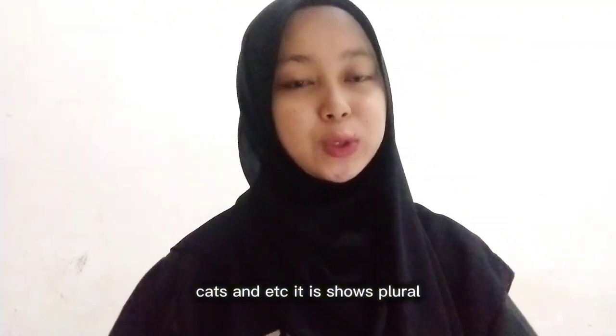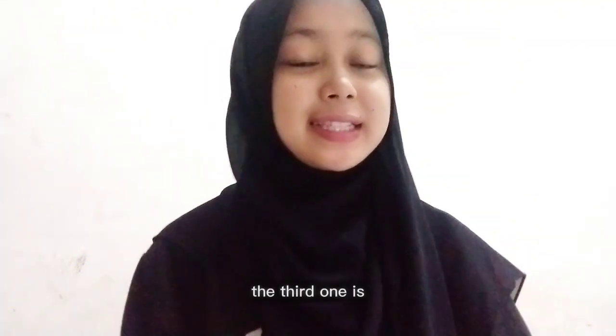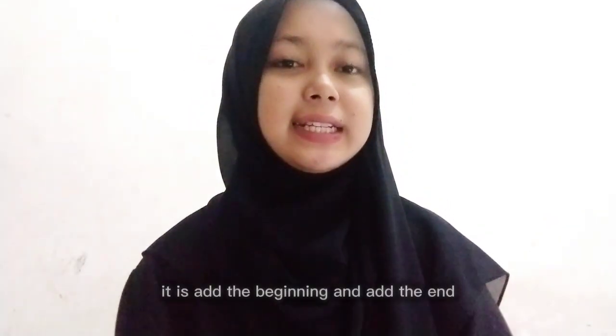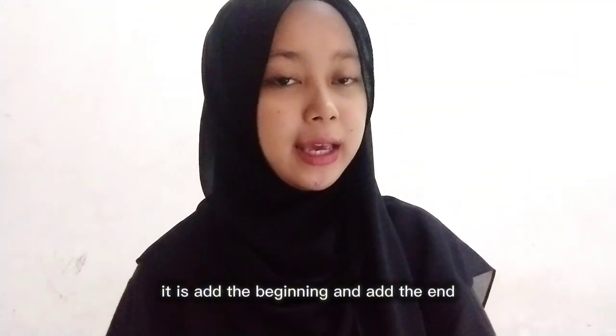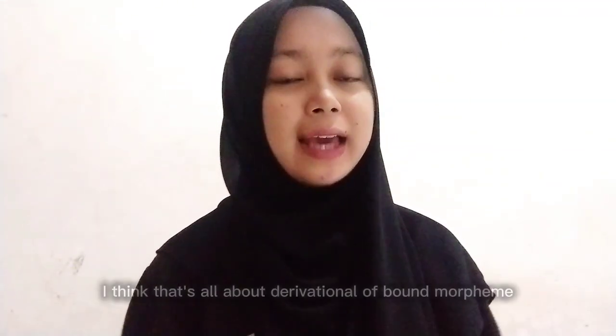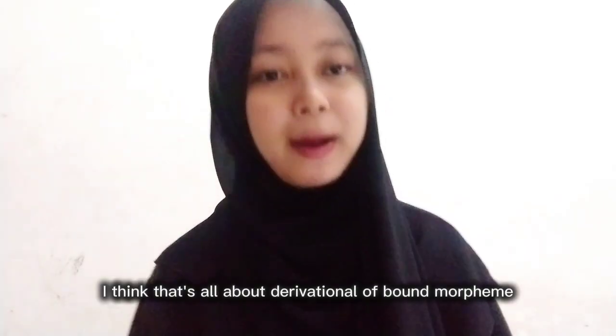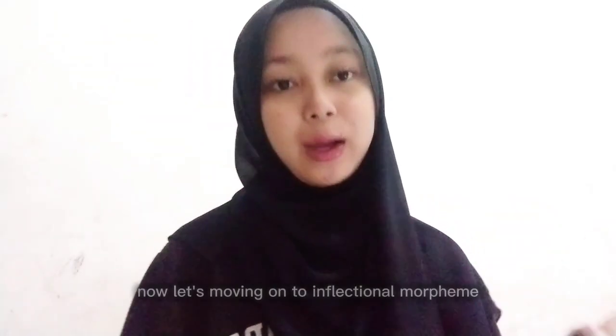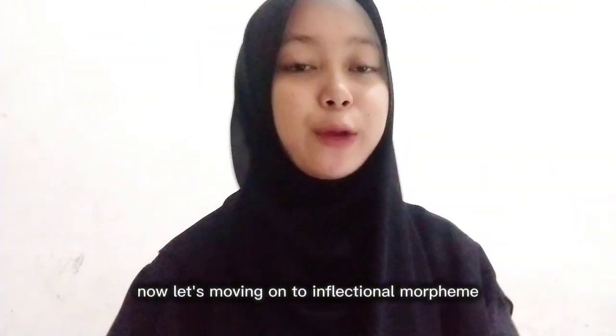It is so plural. The third one is infix, inserted inside a word. And the last one is circumfix. It is at the beginning and at the end. Guys, I think that's all about derivational bound morphemes. Now, let's move on to inflectional morphemes.